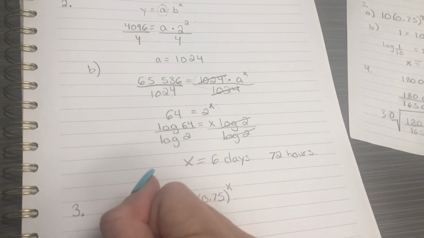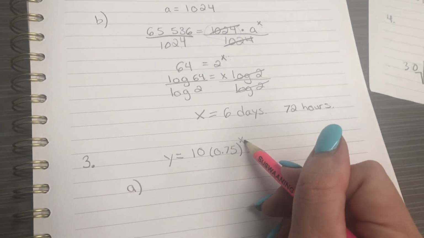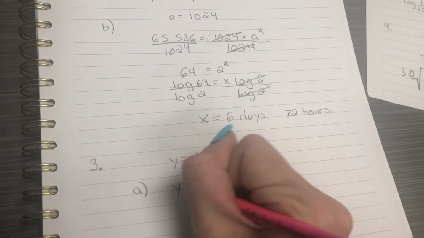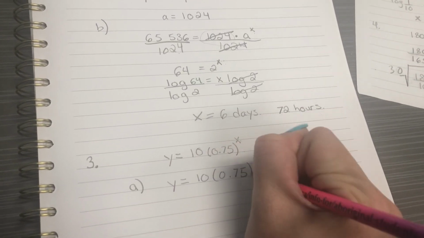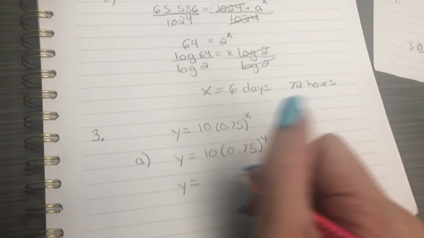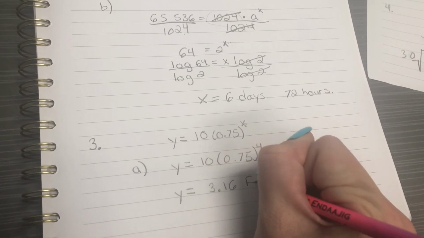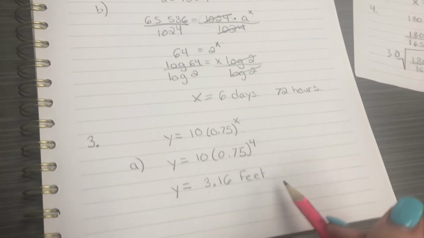Okay, so for A, x here is representing how many bounces there's going to be. So for A, it's saying 4 bounces. So we're trying to solve for y when the ball is bounced 4 times. So we're going to put 4 in for x, and then we'll solve that. We get 3.16 feet. So on the 4th bounce, it will bounce up 3.16 feet.